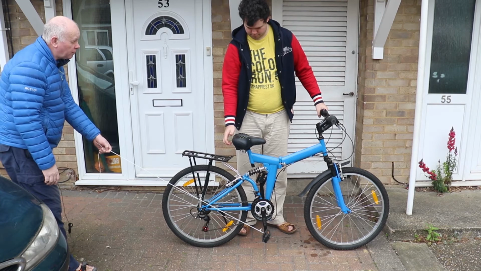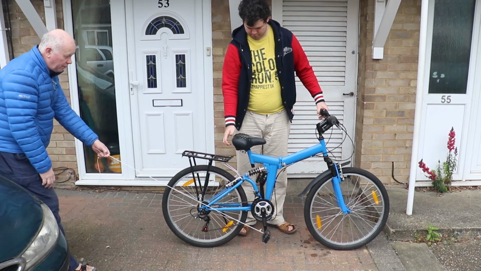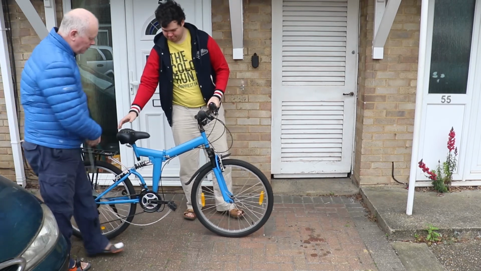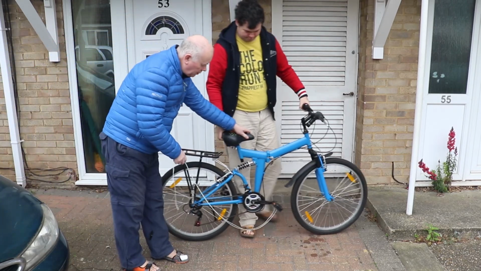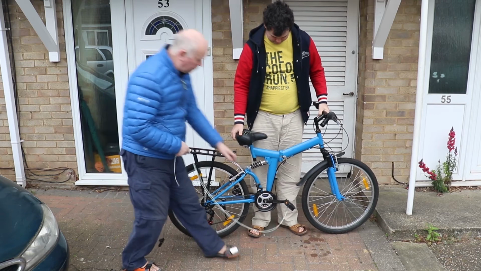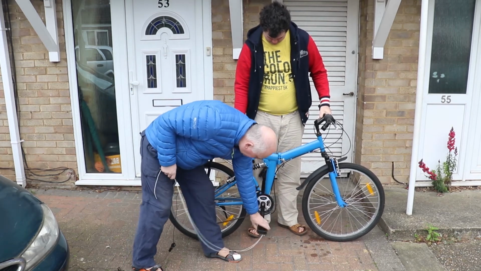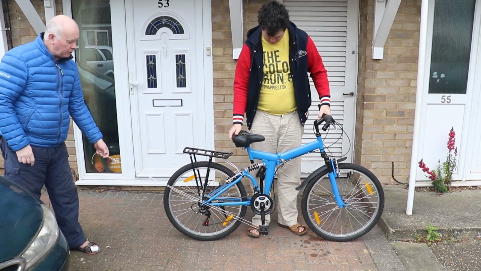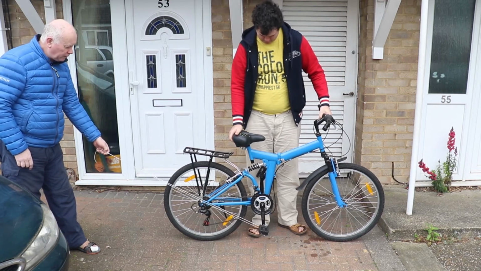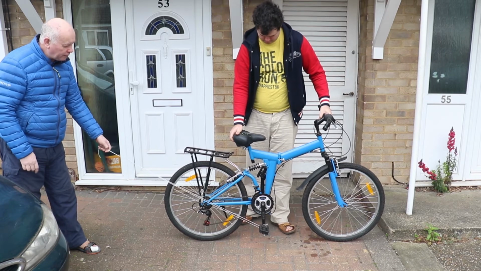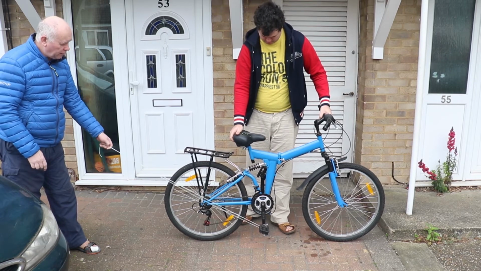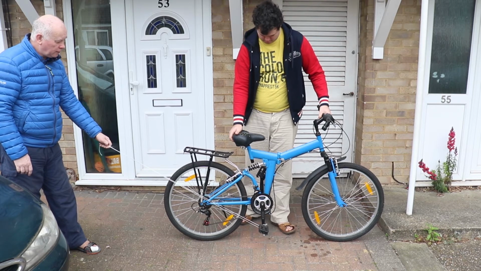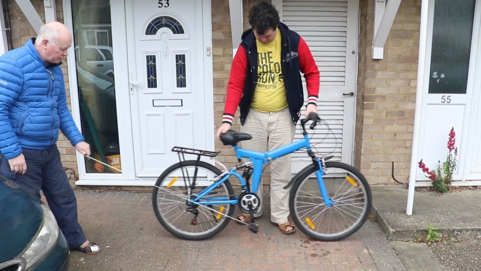So you're just holding the bike just enough. Here we go. If I pull the bicycle, then we see that the actual bike goes backwards. The force I'm putting on this, because of the gearing, is going to be greater than the force pulling it forwards. So the bike goes backwards.